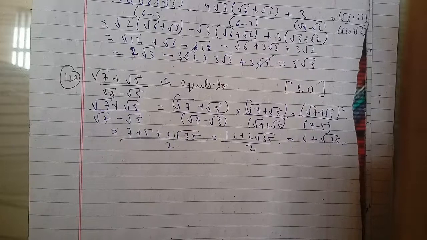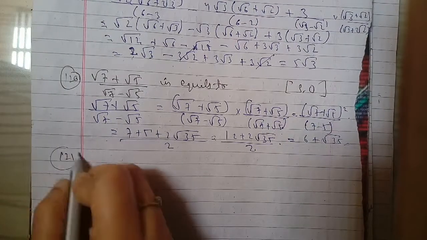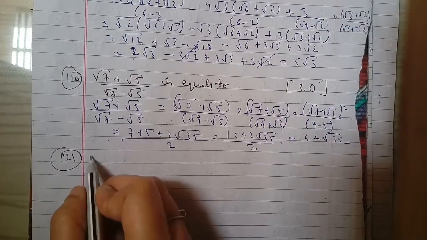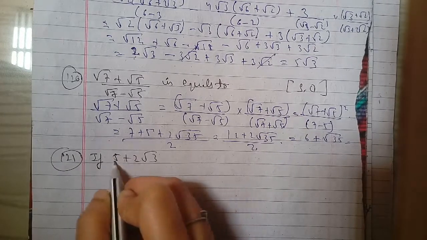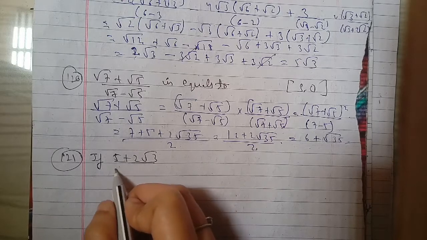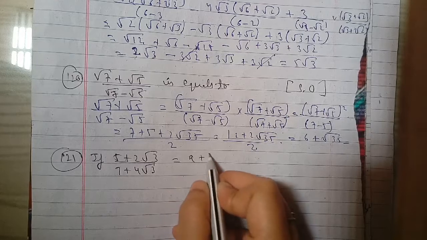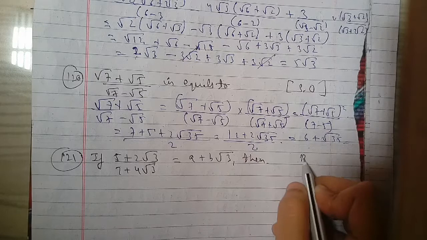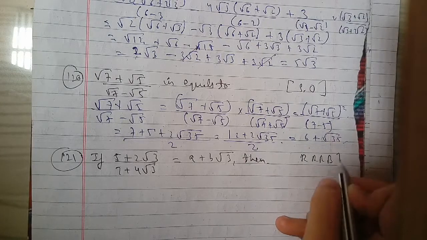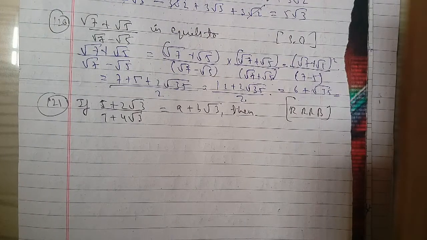Now we'll go ahead further to the 121st question of the session, which is also an important one. If 5 plus 2 under root 3 upon 7 plus 4 under root 3 equals a plus b under root 3, then, this question was asked in the RRB examination paper, and it is also an important one.